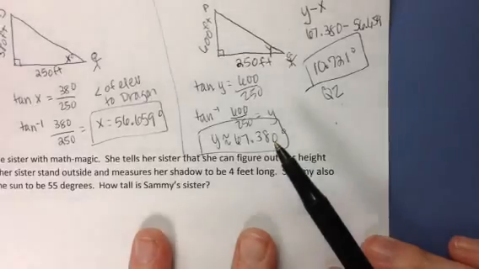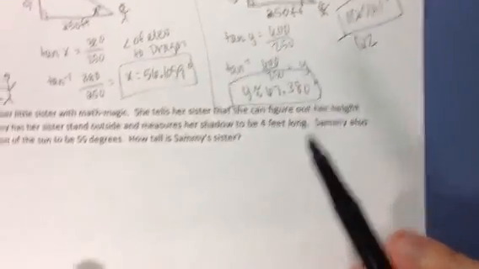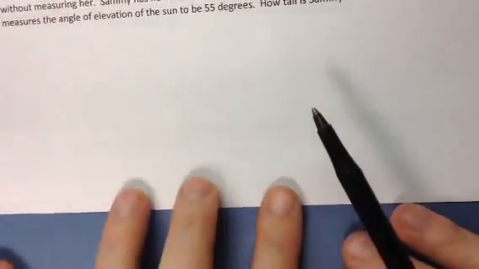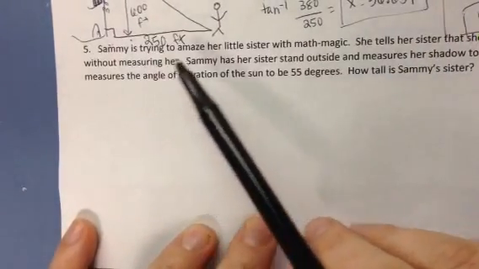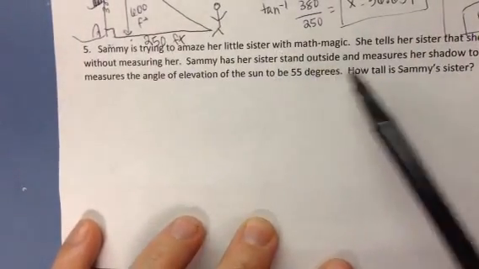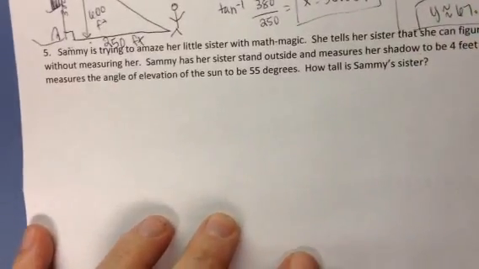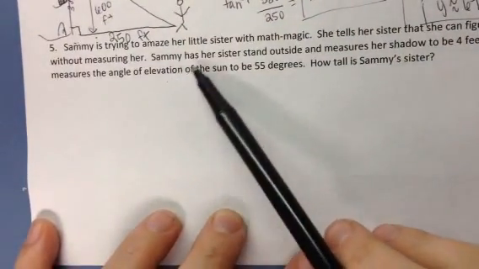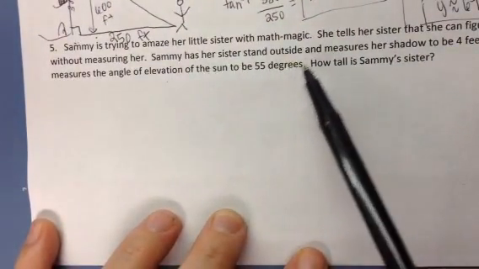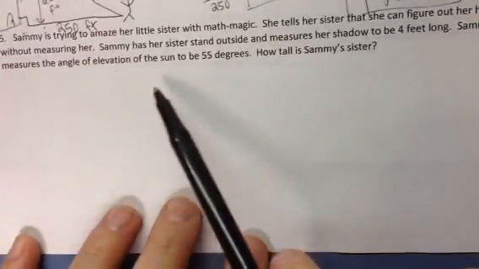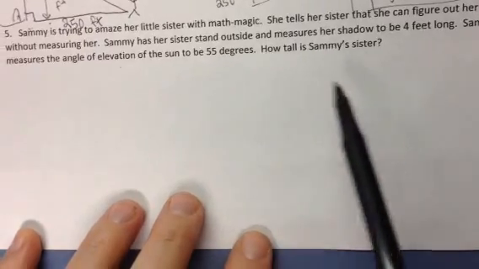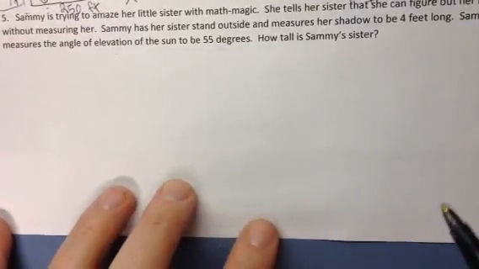All right, let's go straight into question 5. This one's, I think, easier than the last two problems. So in question 5, Sammy is trying to amaze her little sister with math magic. She tells her sister that she can figure out her height without measuring her. Sammy has her sister stand outside and measures her shadow to be 4 feet long. Sammy also measures the angle of elevation of the sun to be 55 degrees. How tall is Sammy's sister?